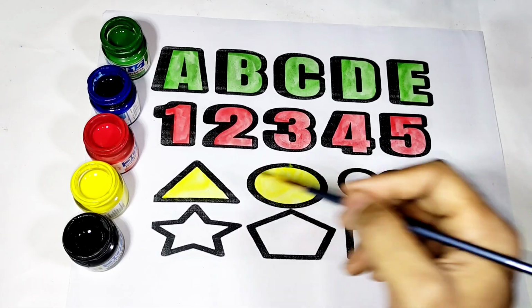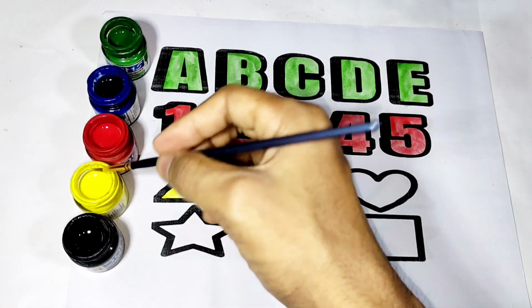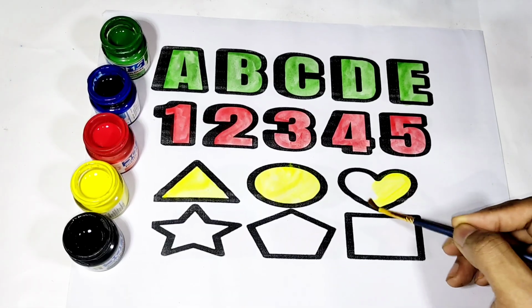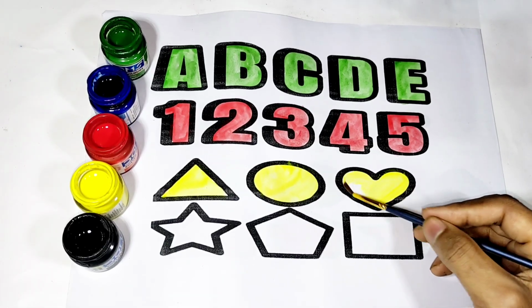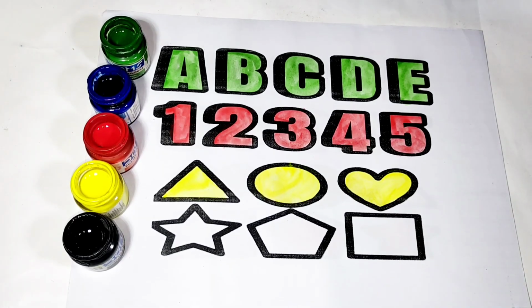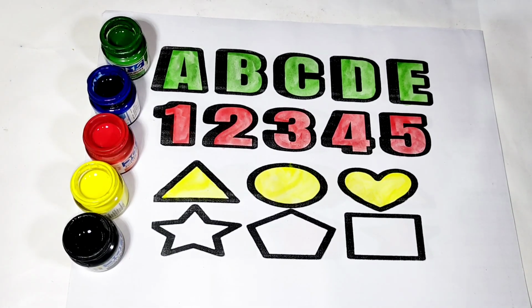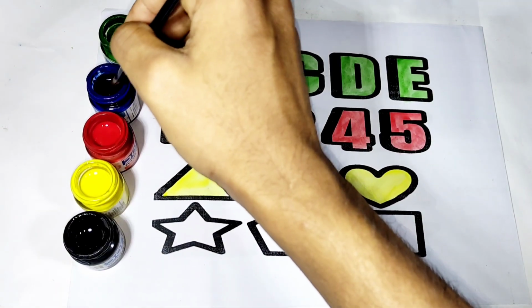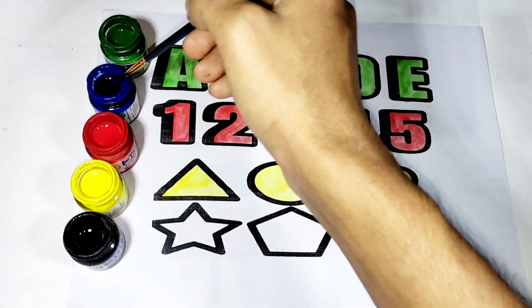And the next one is heart. The shape of heart. Now we're using the color yellow. Kids, the next one is star. Now we are using the color blue.